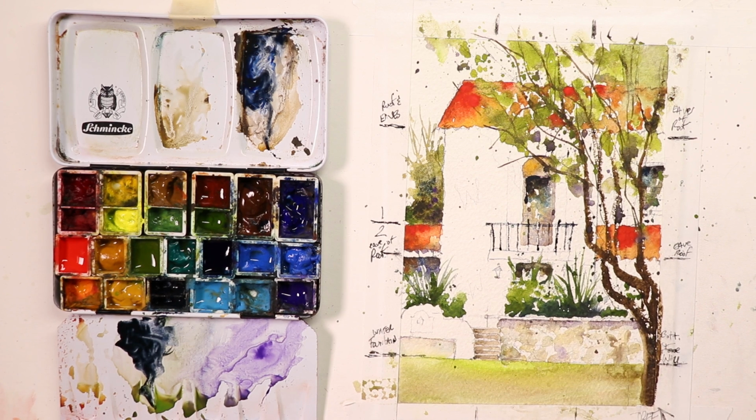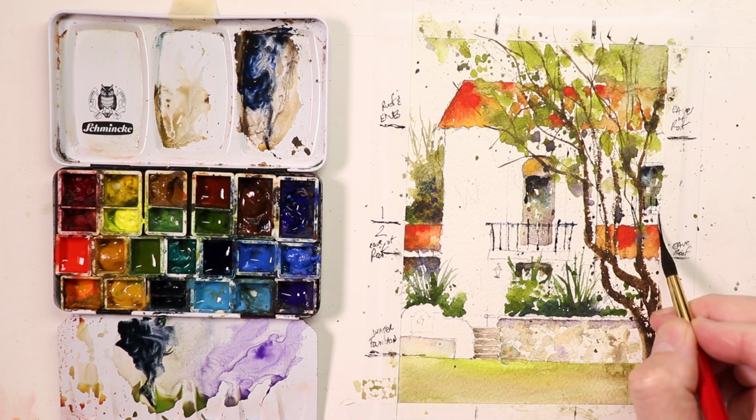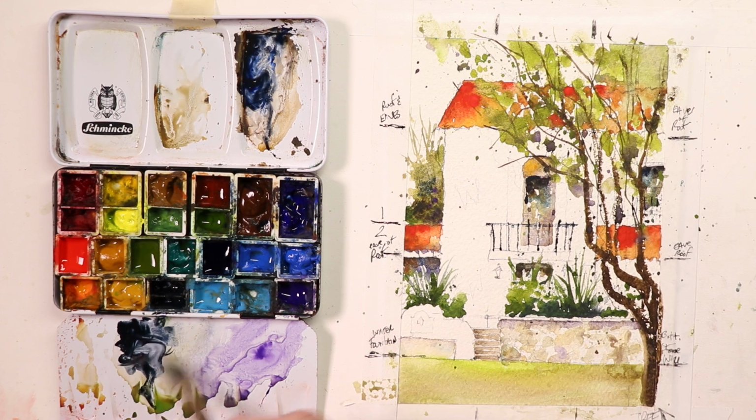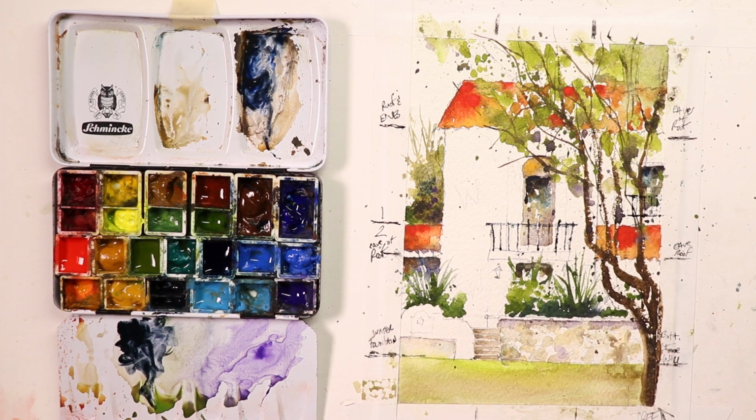Okay, railing's done. Maybe we'll do some railings over here on this window. Okay. Now, again, I'm going sparingly here.